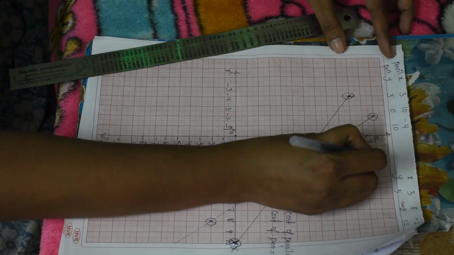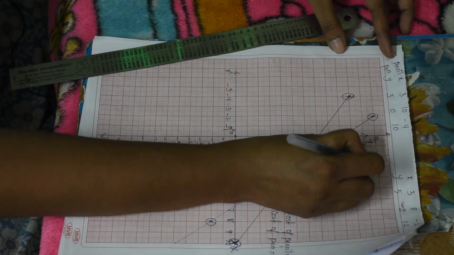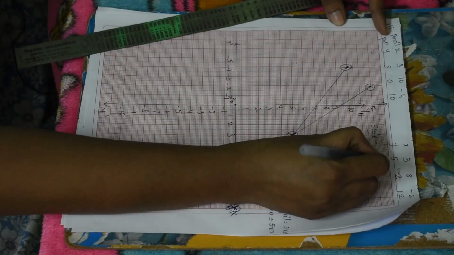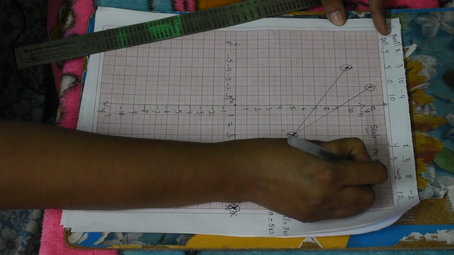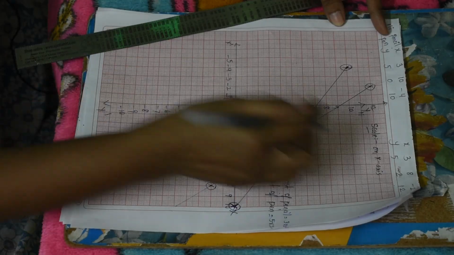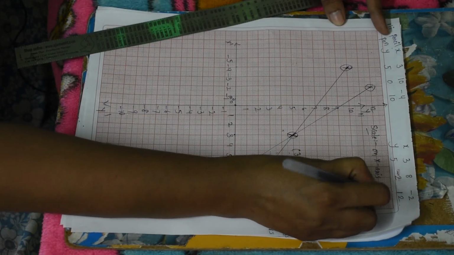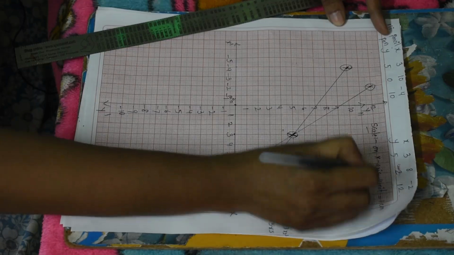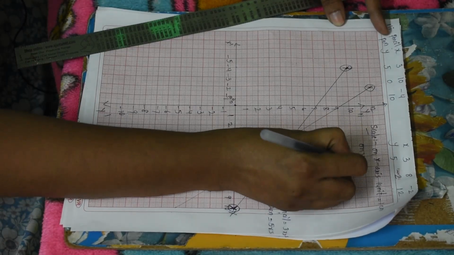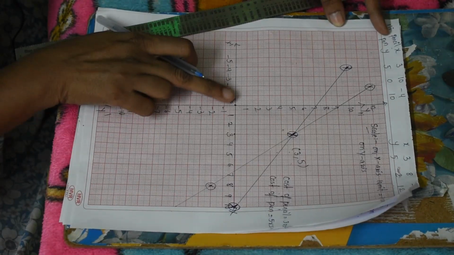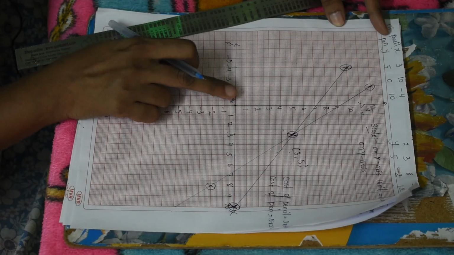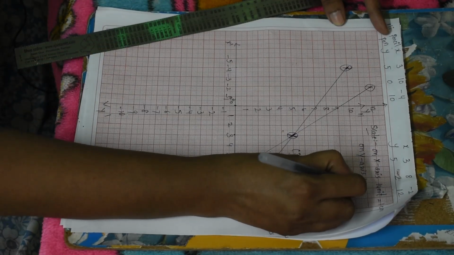Now write the scale. So on x-axis, 1 unit means 1 square box, we are taking 1 centimeter. That is only I am writing. On y-axis, 1 square box means 1 unit. 1 unit is nothing but 1 centimeter.